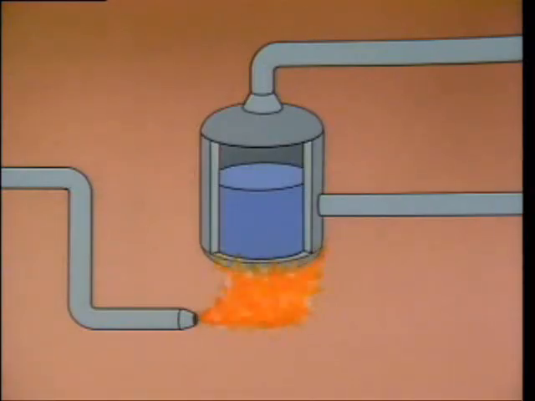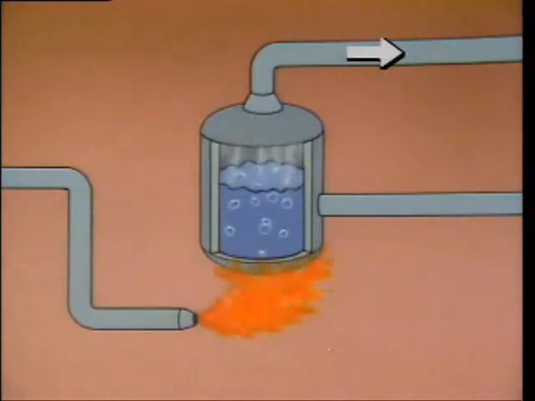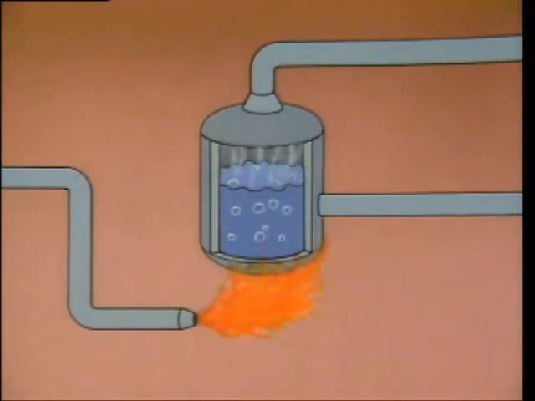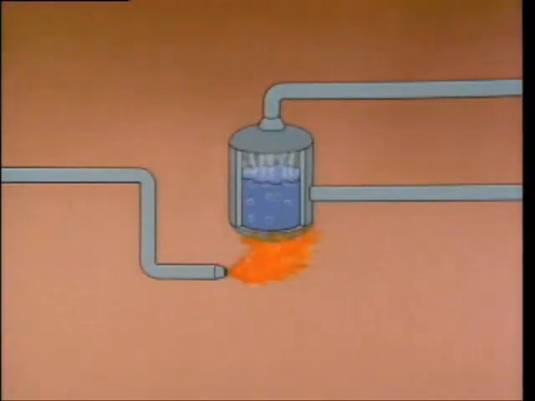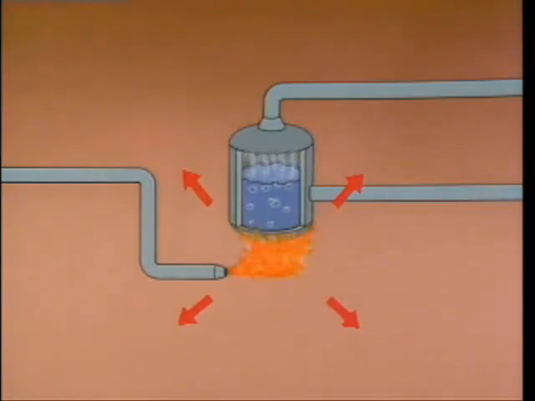Now we have a boiler that can heat water, produce steam, and route it out of the shell to where it's required. But this design is still not as efficient as it could be. Can you think of a reason why not? With this design, much of the heat in the combustion area escapes to the atmosphere. This heat is wasted because it doesn't go toward the production of steam.